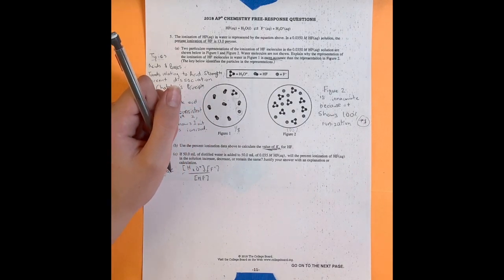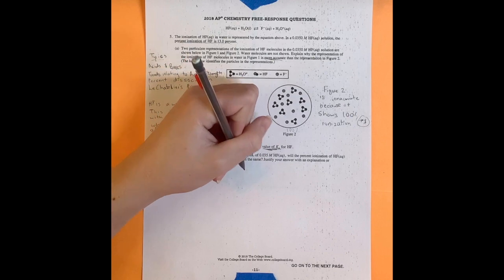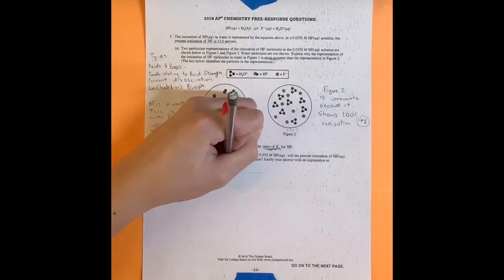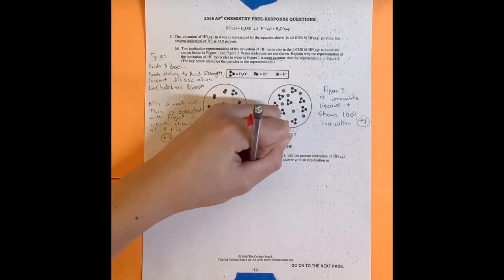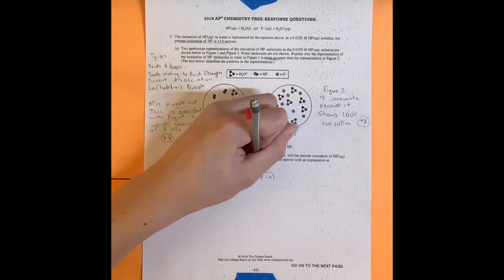And since we're AP chemists, we really don't need to do RICE charts. Let's just get our values in there. Ka equals x squared over 0.035 minus x.